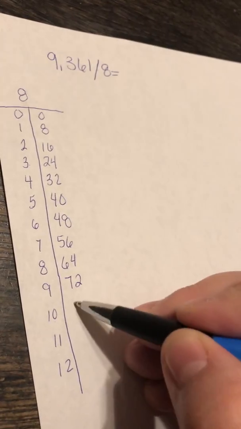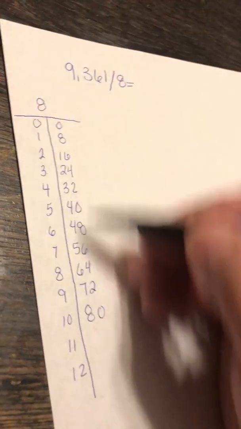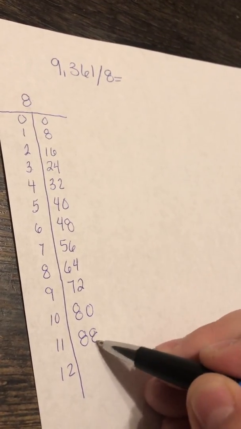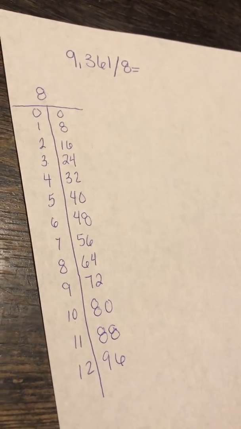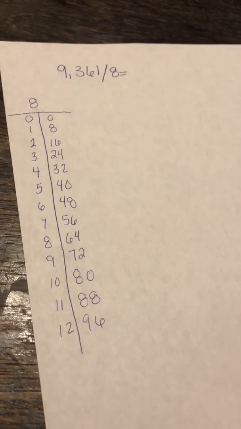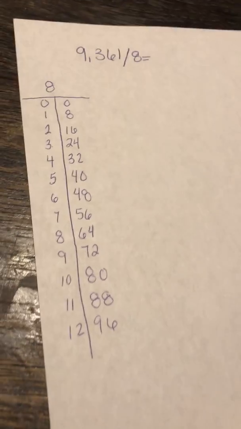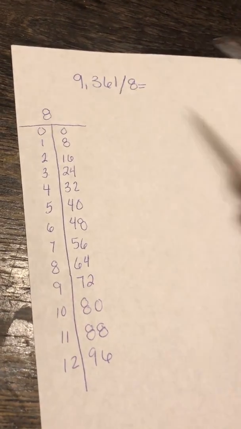8 times 10 is 80. 8 times 11 is 88. 8 times 12 is 96. Okay, so now I know that took me a little extra time, but again, that's going to help me a lot with this really big problem.